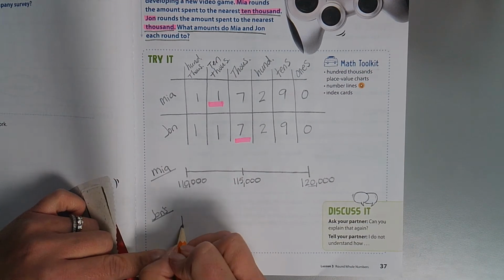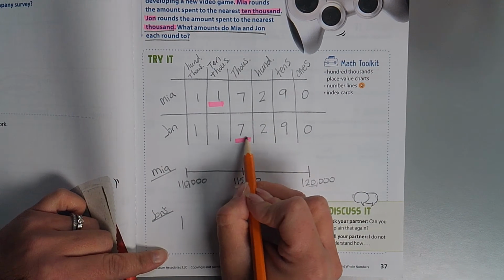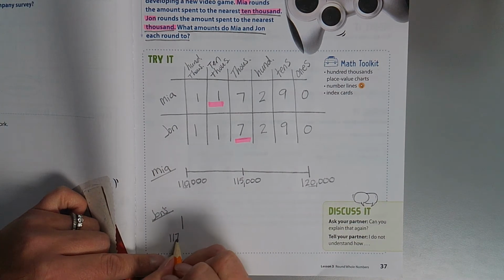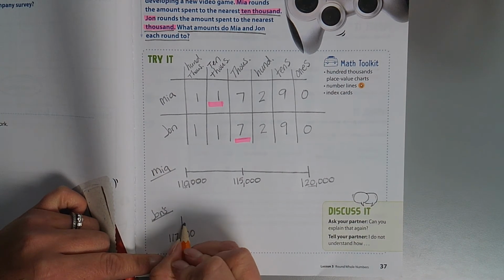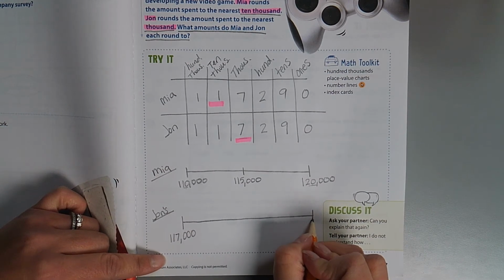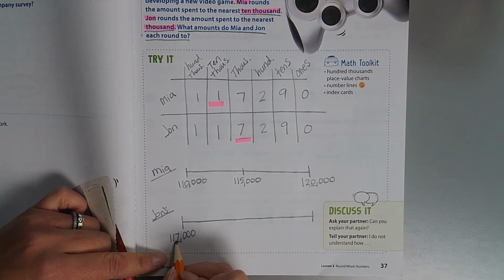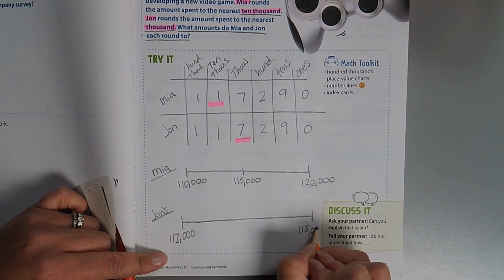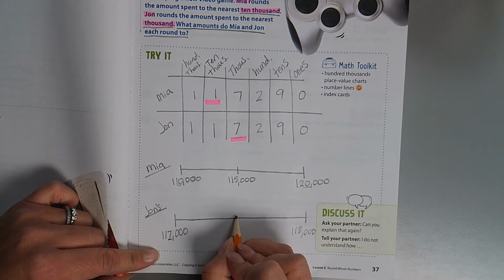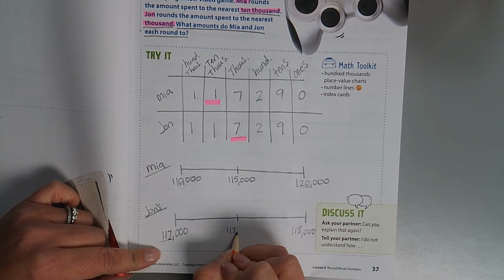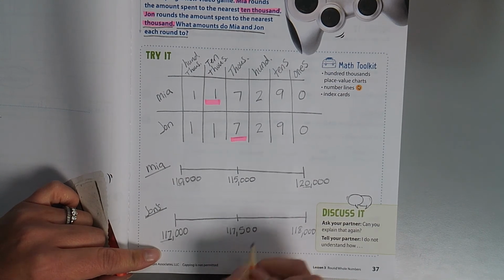Okay. John's number line, he is rounding to the thousands. So my first number is going to be 117,000. What is my next number going to be? What is the next thousand going to be? 118,000. My midpoint is going to be 117,500.